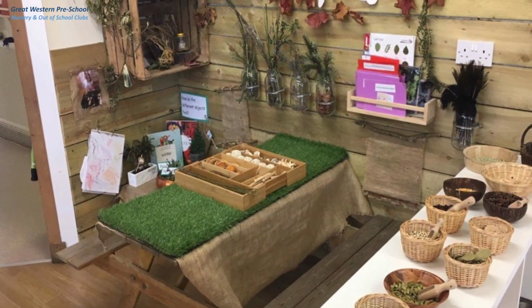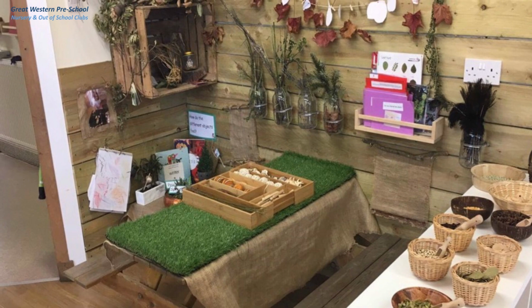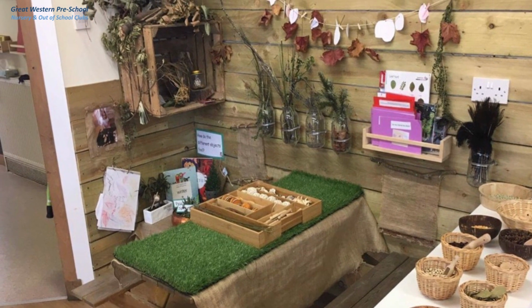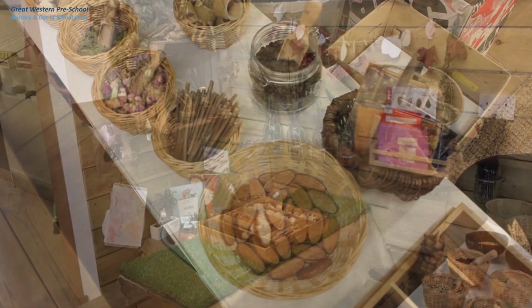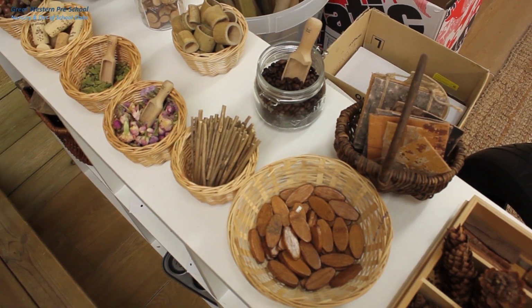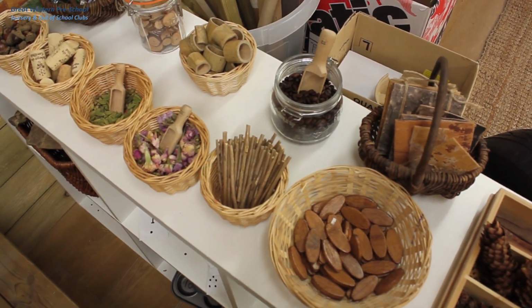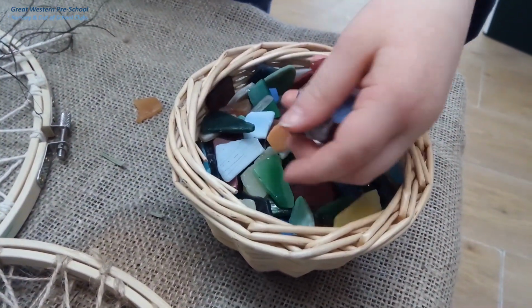A nature area is a fantastic way to provide children with the opportunity to play and explore with exciting and stimulating natural resources. Natural resources are very tactile and encourage multi-sensory play.